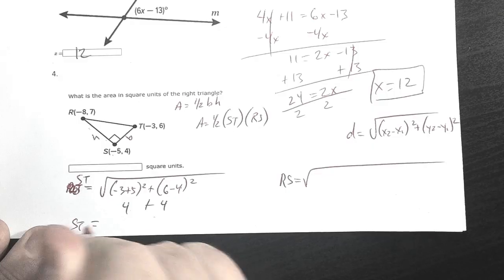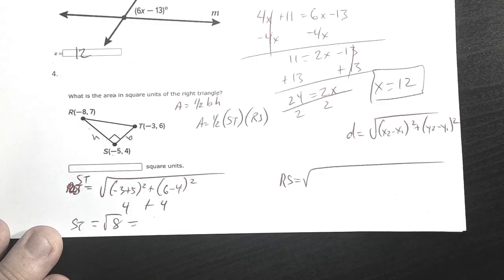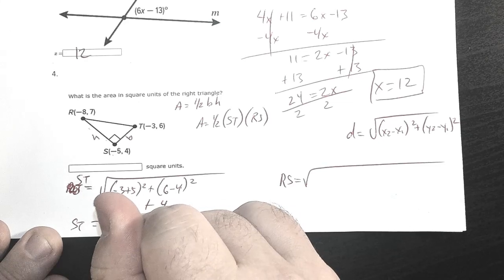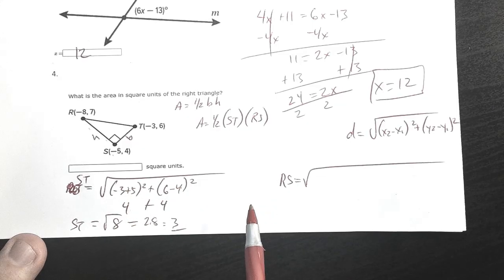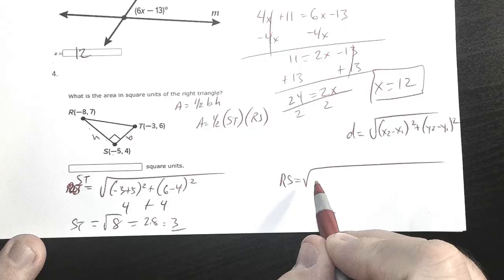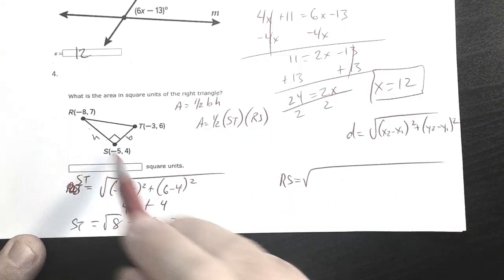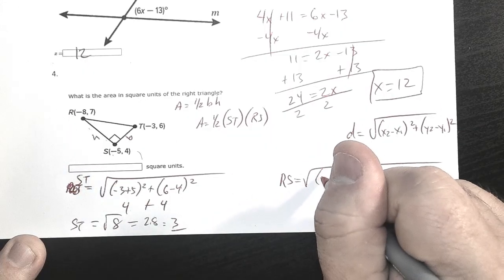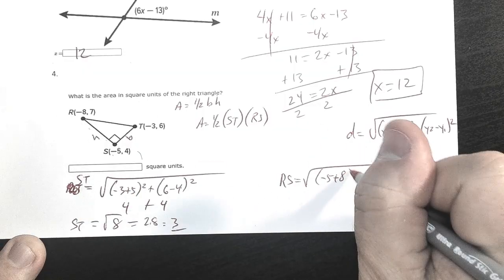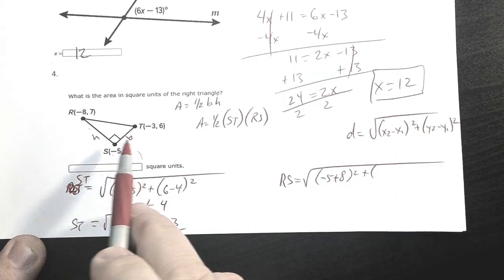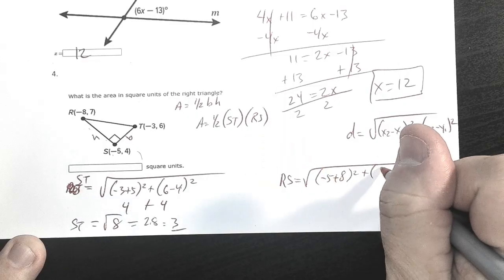So ST equals the square root of 8, which is 2.8, which we round up to 3, okay? And over here, so RS, R and S, so we've got -5 minus -8, and we've got 4 minus 7.